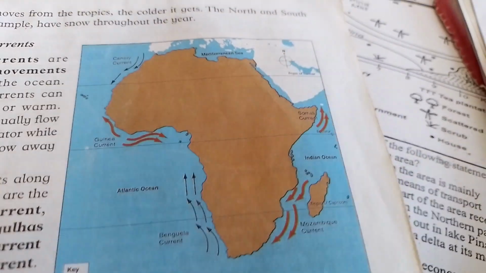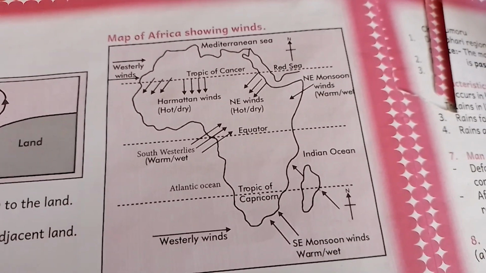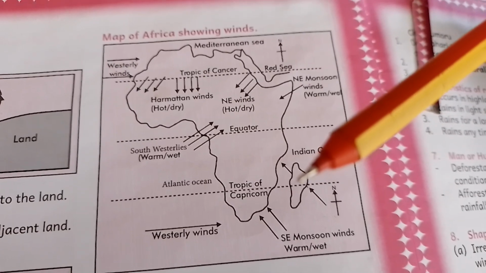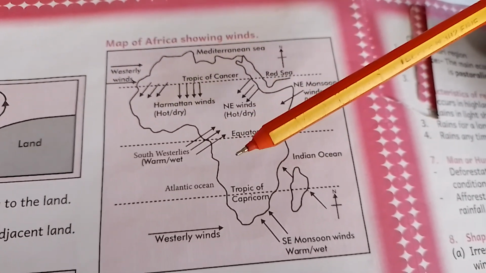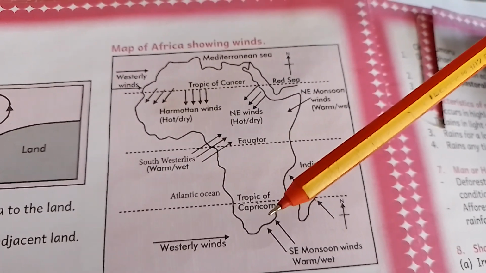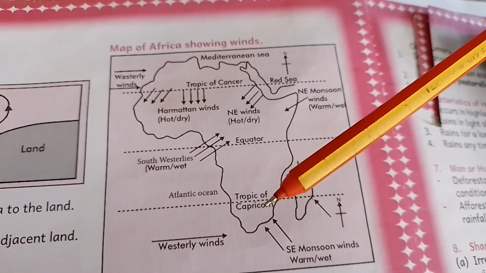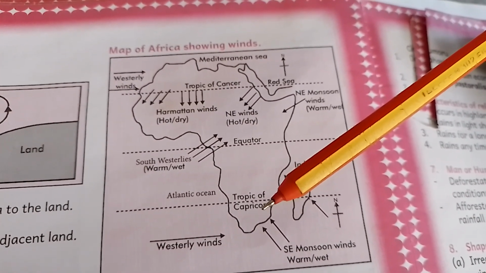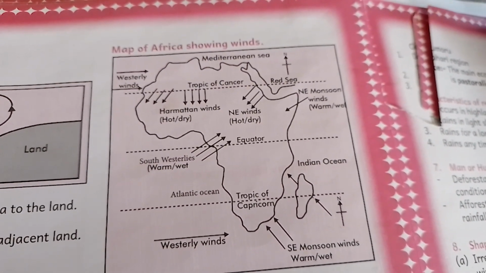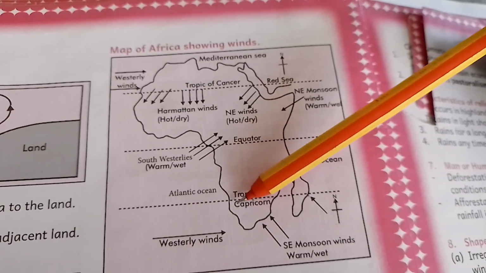So this map is likely to be tested in an exam as we prepare for the coming exams. Number two, another map is here, the map of winds in Africa, also likely to be tested in an exam. We have the clue that one of the maps might be captured in an exam. So we have the ocean currents in Africa, and now the winds in Africa. Some of these winds are warm and moist, and some of them are dry. In fact, you can even see how the map is being drawn.